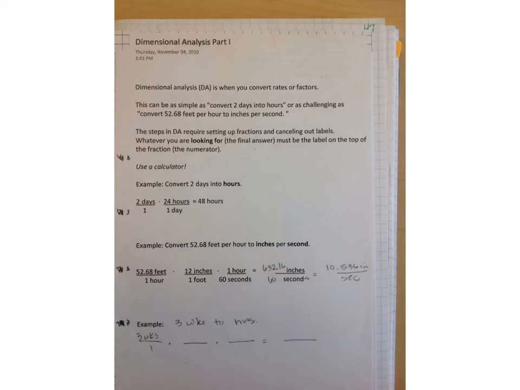The steps in dimensional analysis require setting up fractions and canceling out labels. Whatever you are looking for as the final answer must be the label on the top of the fraction, which is the numerator. And you're going to use a calculator.